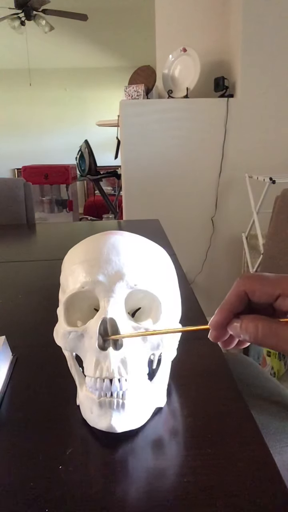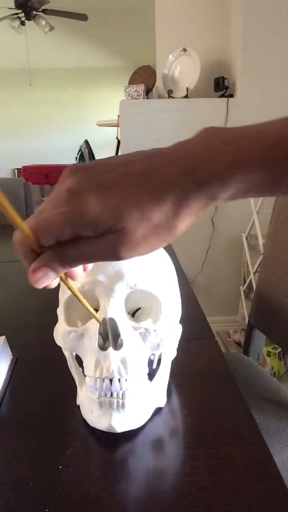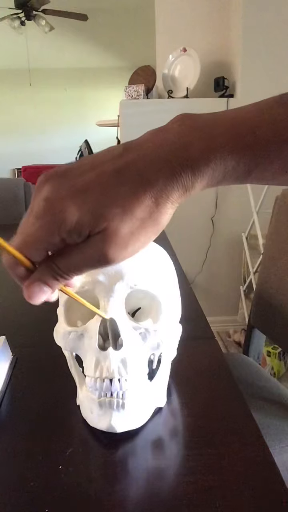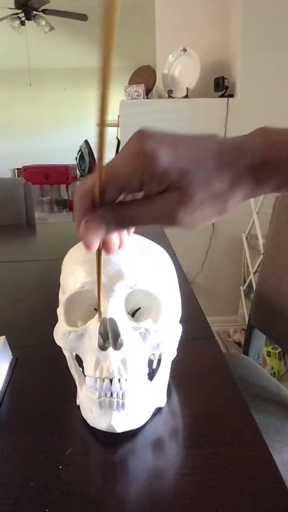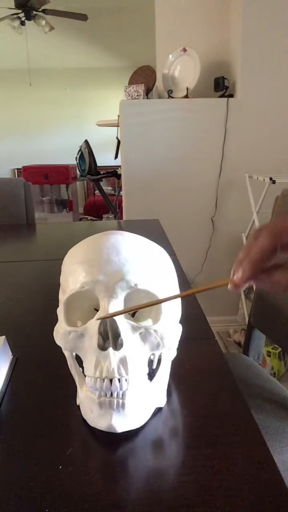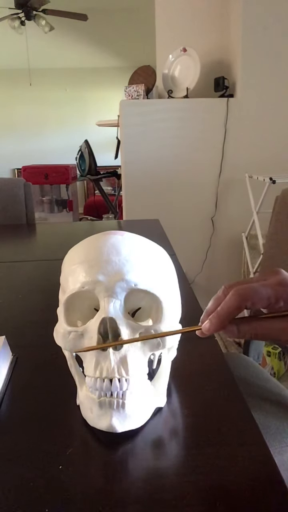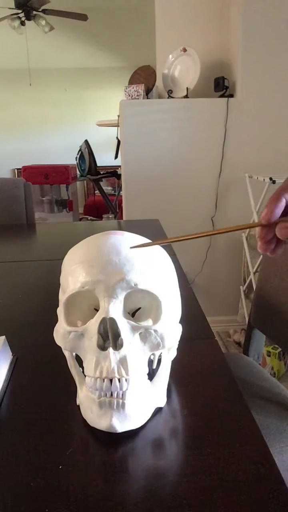Then these are the inferior nasal conchae on both sides, and that's a bone by itself. The superior nasal conchae, which you can see here, and the middle and the superior, which you cannot see here, are part of the ethmoid bone. So the ethmoid bone comes almost to the halfway point of the nose, and then you have two other bones, the vomer and the inferior nasal conchae.